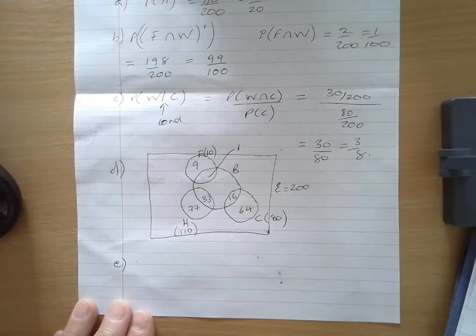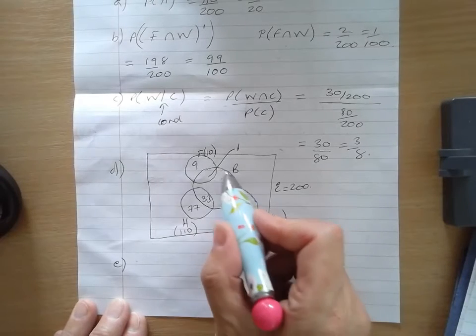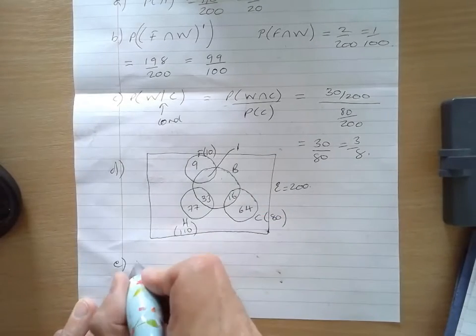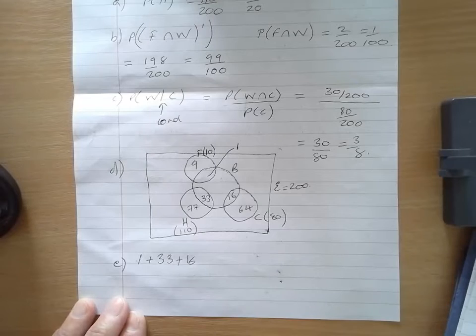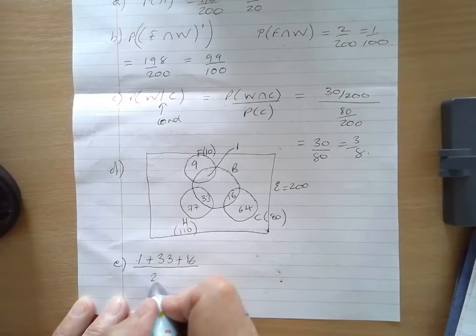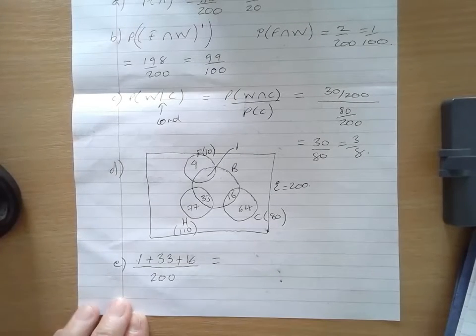So how many people use the bus to travel to work? They must be everything in here. So we've got 1, 33 and 16 people use the bus to get to work out of a total of 200 people. So 1 plus 33 plus 16 out of 200 people must be what I want. So that's a quarter.